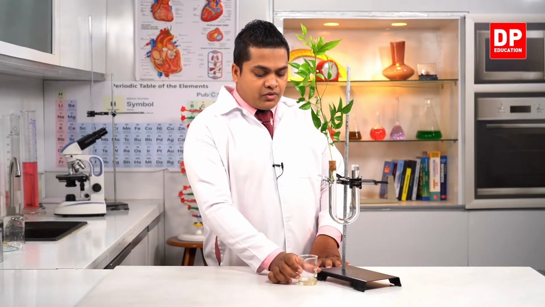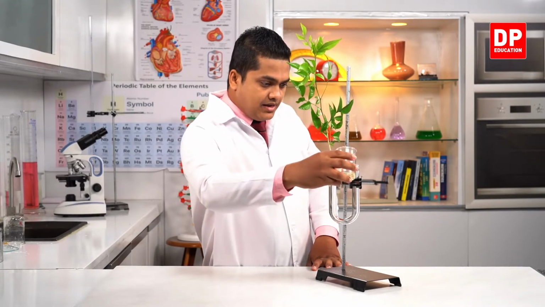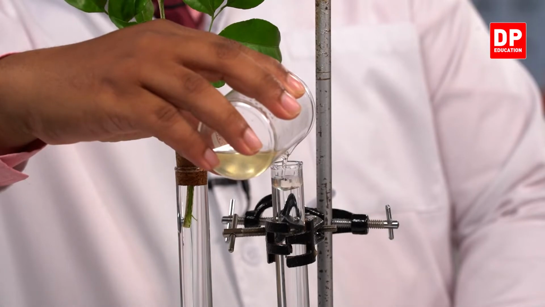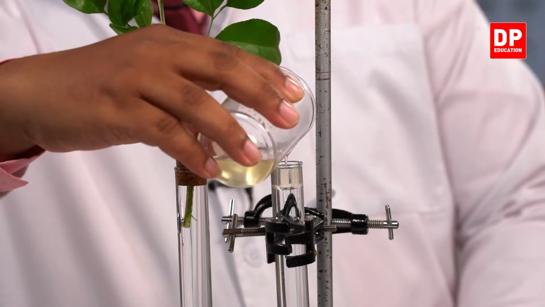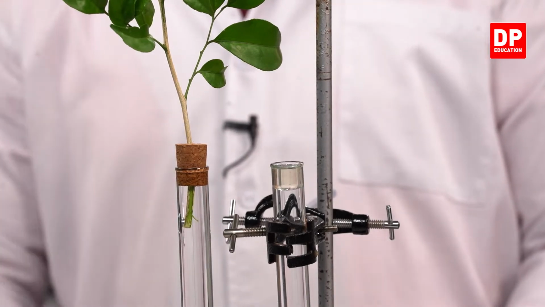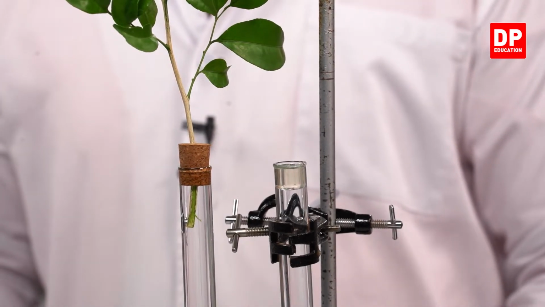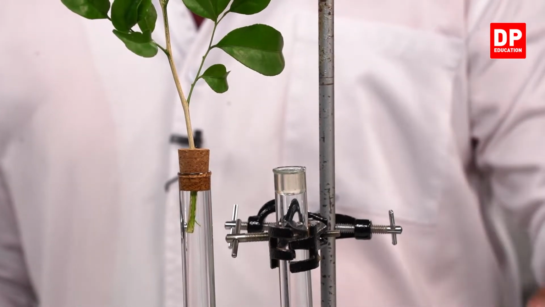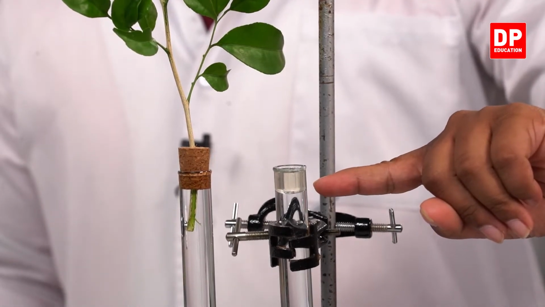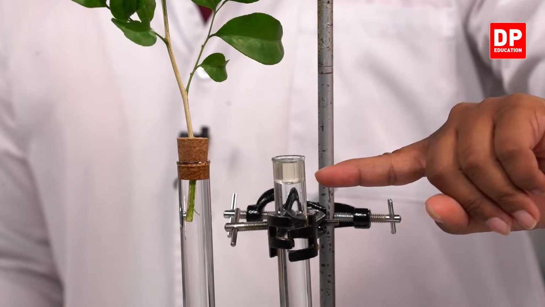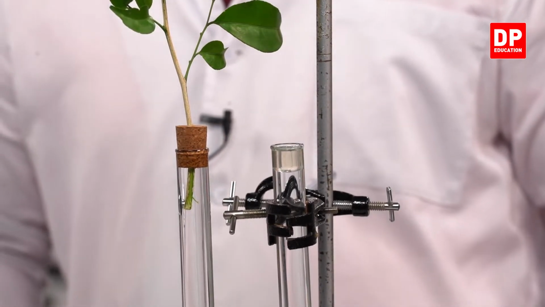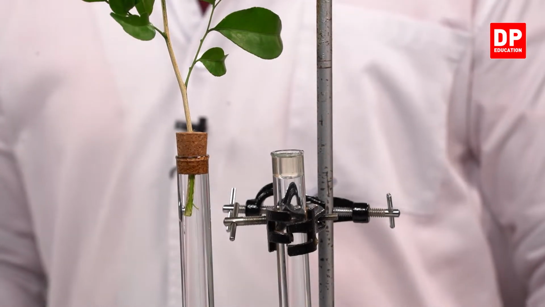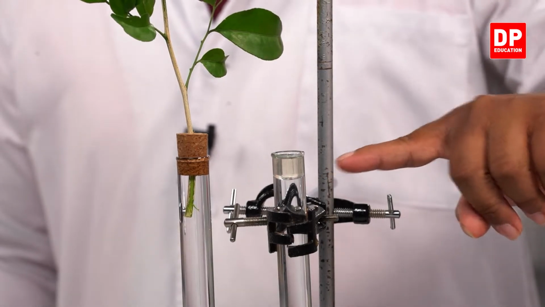So what I'm going to do now is seal the other end by inserting some amount of coconut oil. Right, so I have sealed it. Now as you can see, if you observe this end very carefully, the water level is at the topmost level, like 1 or 2 centimeters behind the top. Water is up to this kind of a level.